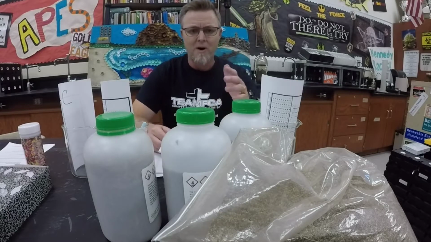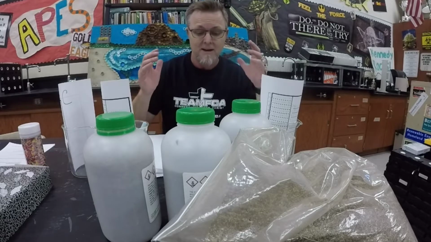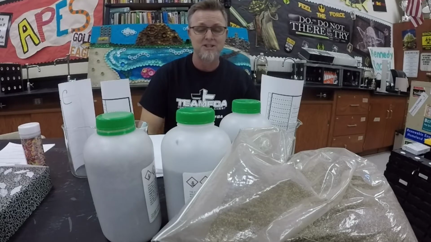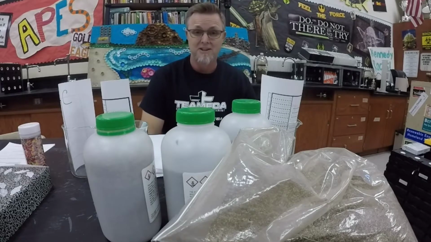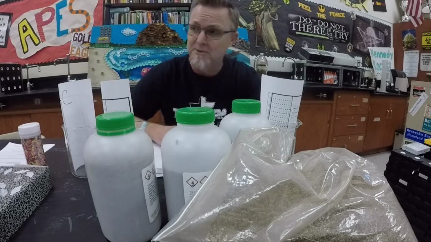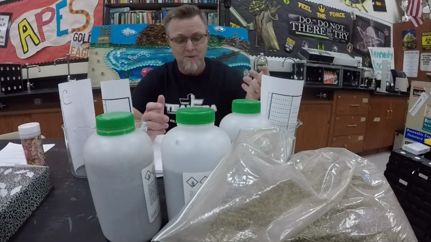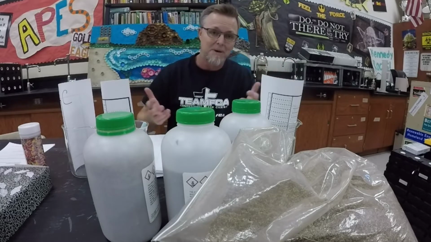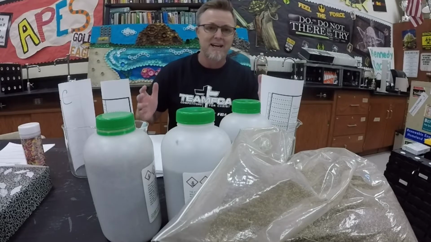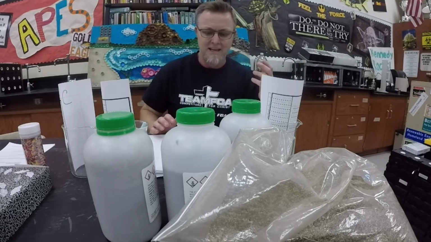So the whole idea of modeling index fossils is to use a fossil to determine the relative ages of rock formations. That's what this is all about. Now, I can't go dig up fossils. I don't know where they are all the time. So we're going to have to do a modeling activity to figure out how scientists determine how old things are by their position in rocks.